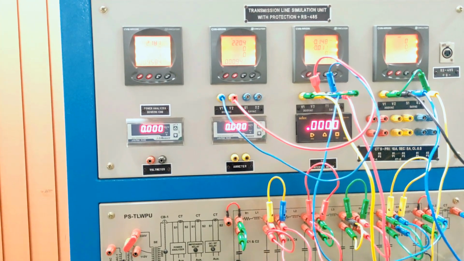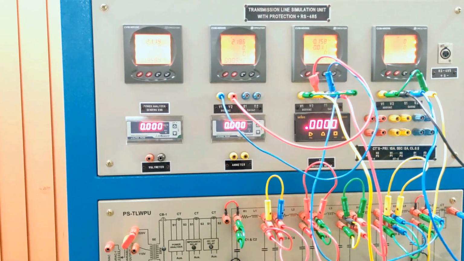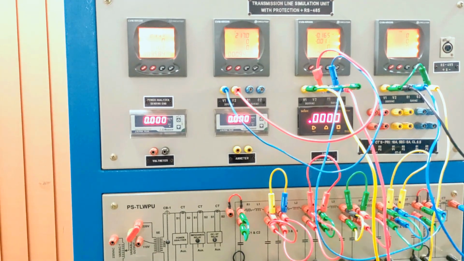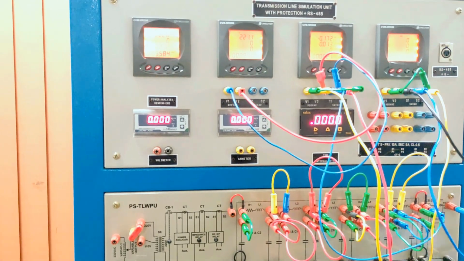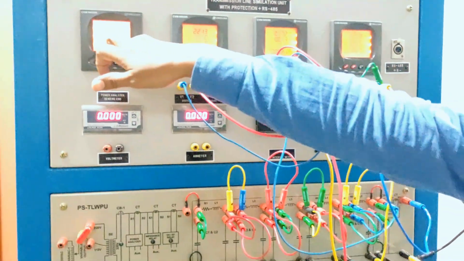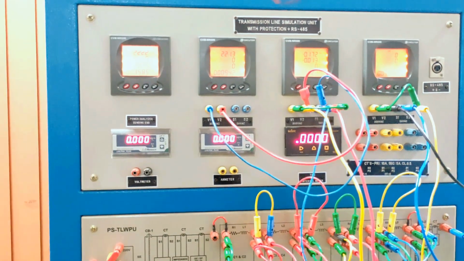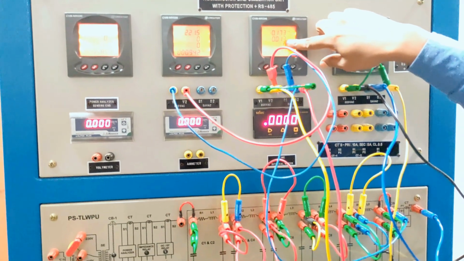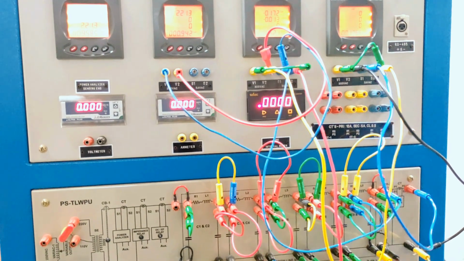So as you can see, I am increasing and our sending end is becoming equal to the receiving end. Right now it is equal, and I have to increase this voltage to 220. So as you can see, our sending end is 220, receiving end is 220, and there is no load, and we are getting the real power and the reactive power, that is the inductive reactive power.